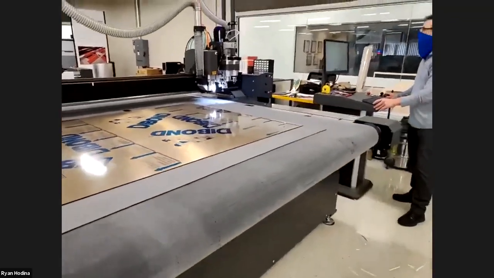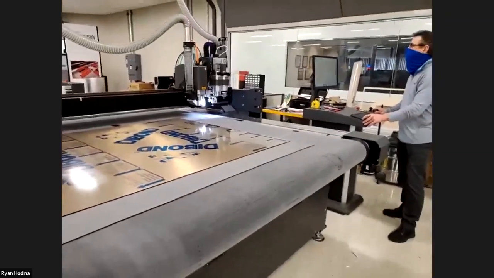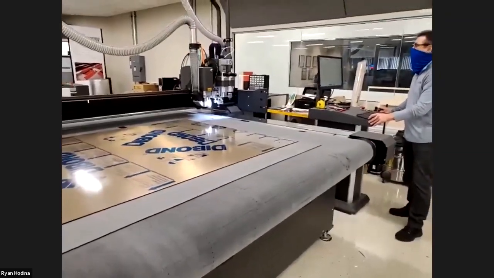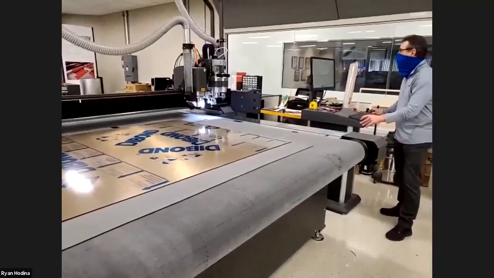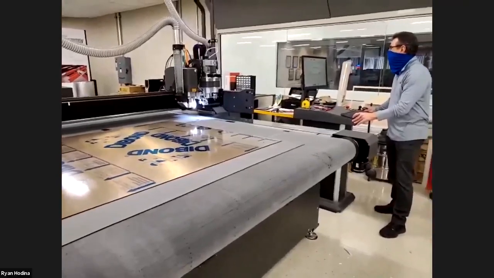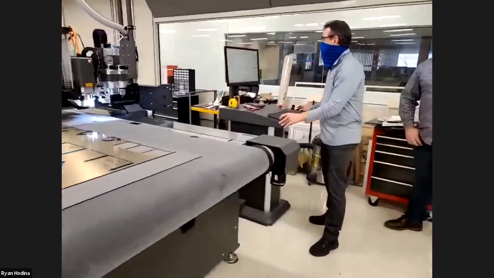And one thing I'll point out is just note, as the machine moves around, how quickly the acceleration and deceleration is going from point A to point B. It's actually quite amazing. Keep an eye on that as things are being moved around.